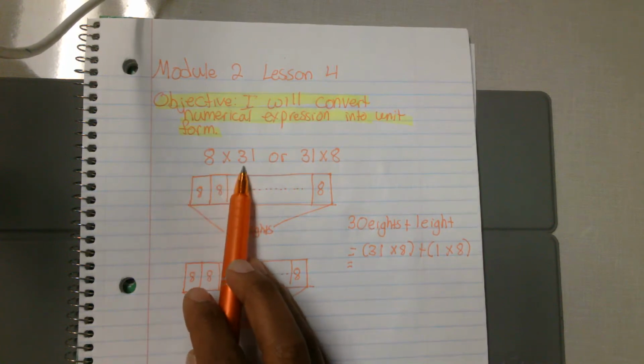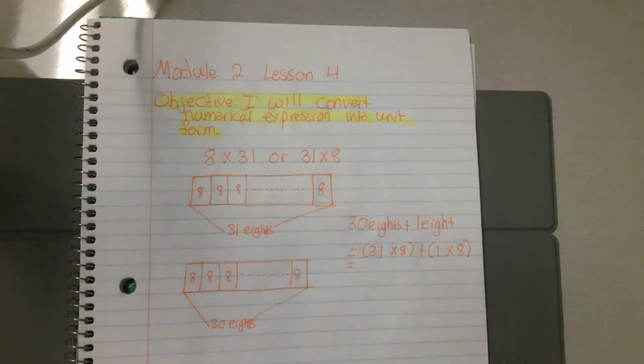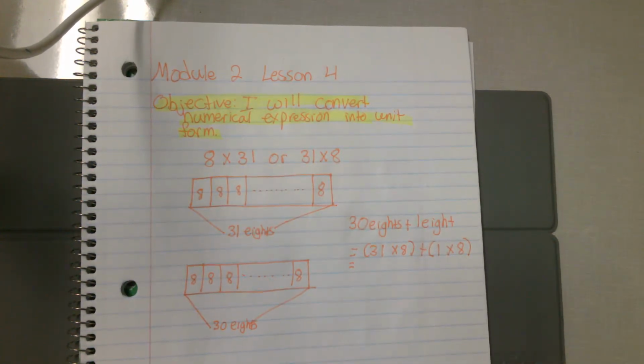So if our first problem is 8 times 31, I'm going to think of it as 31 eighths. So I'm going to change my unit to eighths instead of 31. We've been working on multiplying numbers that end with zero, like 10 times 352 or 49 times 50, and we're able to use that zero to help us do some of the math in our head.